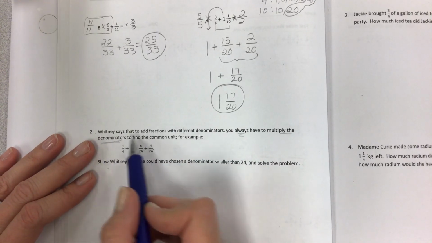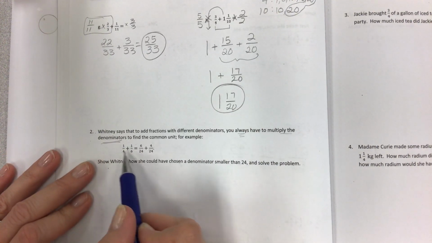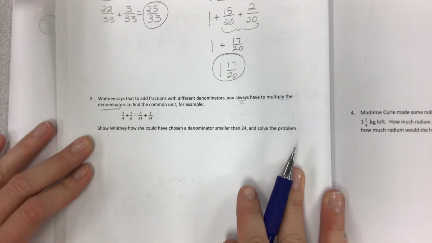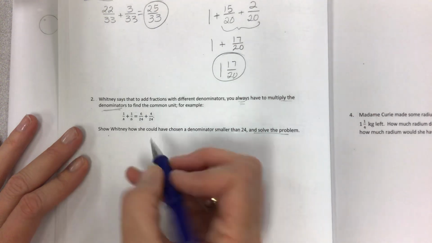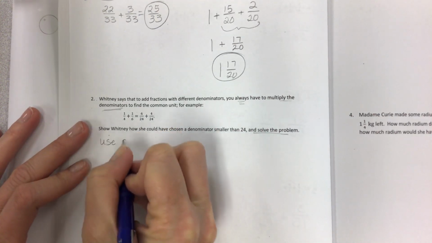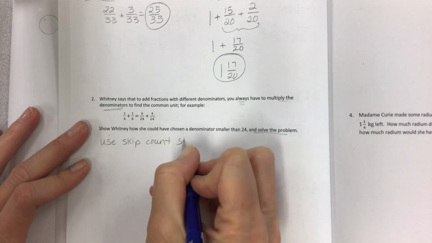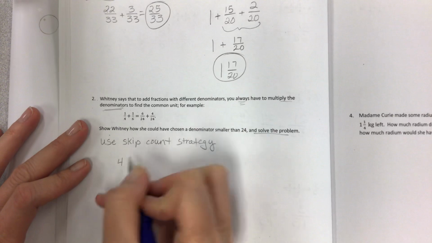So Whitney says that you have to multiply. For example, 4 times 6 is 24. Show Whitney how she could have chosen a denominator smaller than 24, and then solve the problem. So use the skip count strategy. It's a tool for your math tool belt.